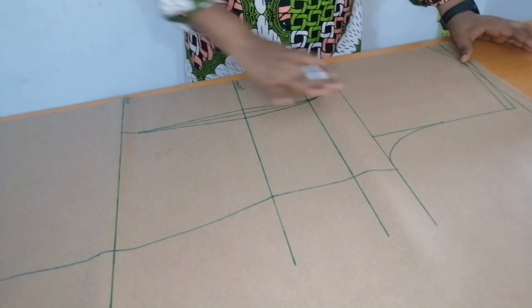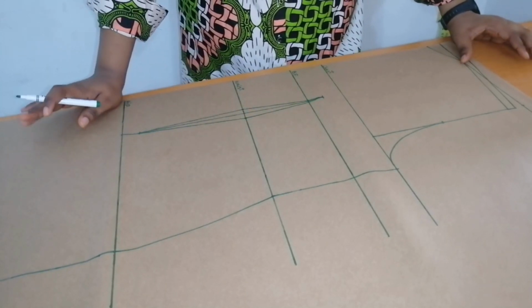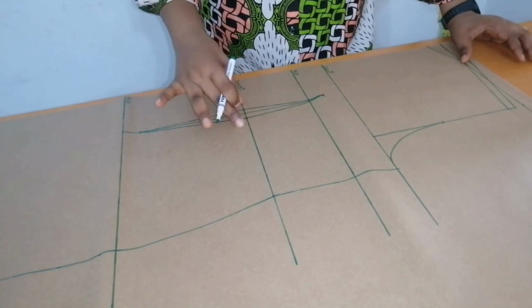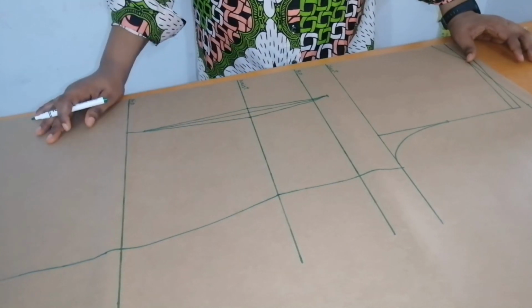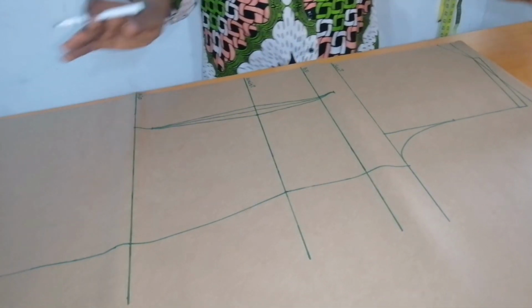That is how to draft the back bodice of your shirt dress with a waist dart. So the next step is for me to cut it out.